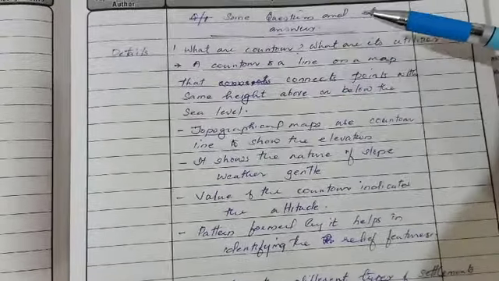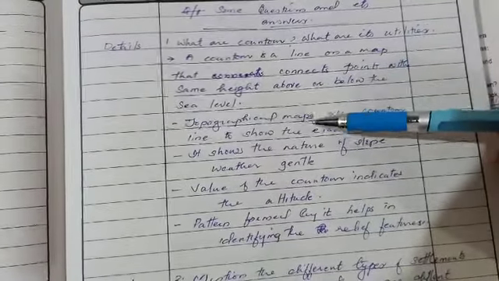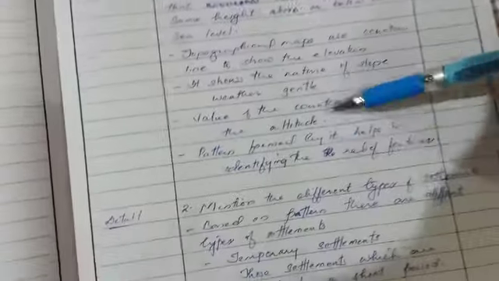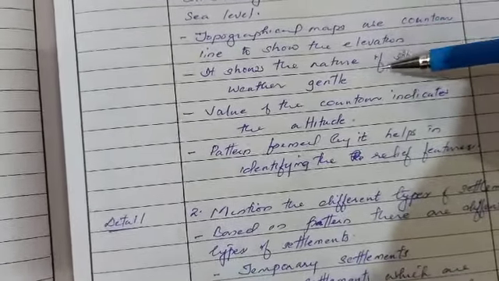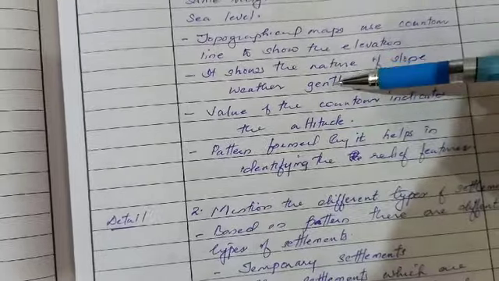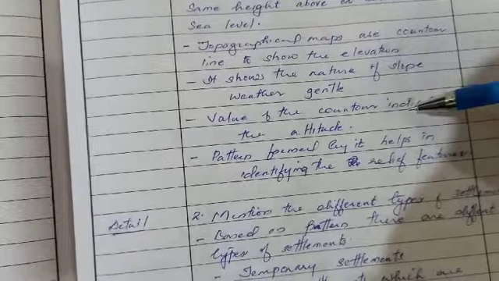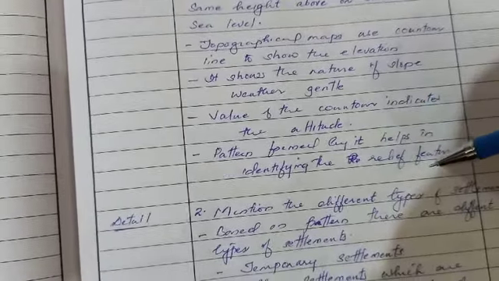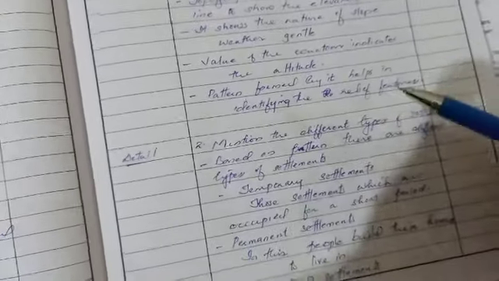A contour is a line on the map that connects points with the same height above or below sea level, and its features are given. Topographical maps use contour lines to show the elevation. It shows the nature of slopes, whether gentle or steep. Then again, the value of a contour indicates the altitude. The pattern formed by it helps in identifying the relief features. That is the first answer.